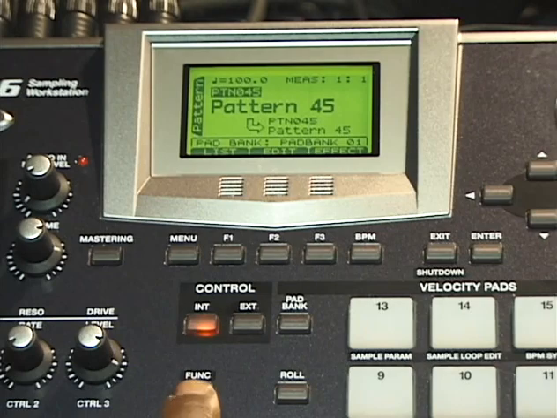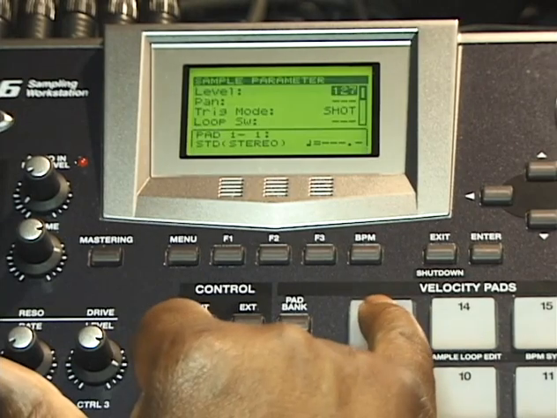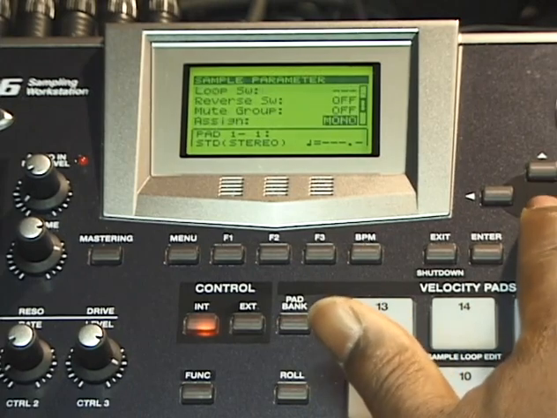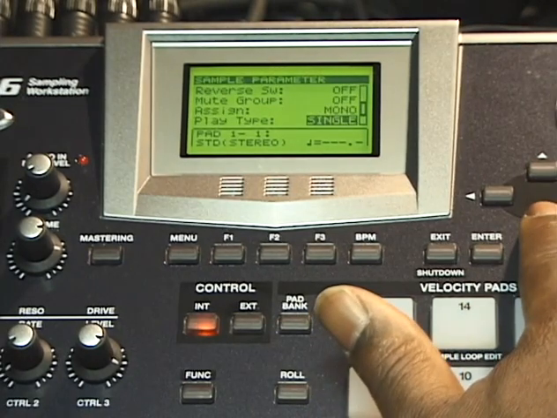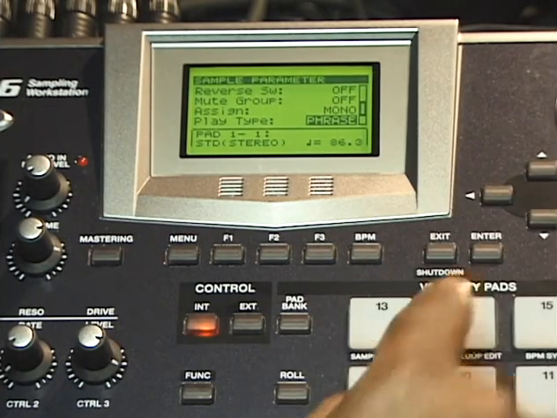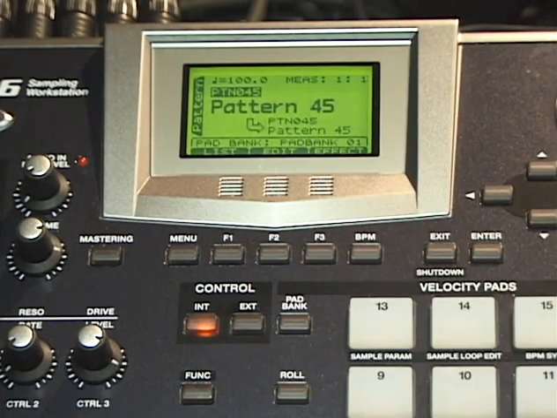We're going to press, of course, function, sample parameters, and of course we've got the one-shot set up. That's a good thing. And the play type, look at that. We'll turn the play type here to phrase. That's what we want to see. We'll press enter and press exit. It's now processing, and I think we're ready to go.